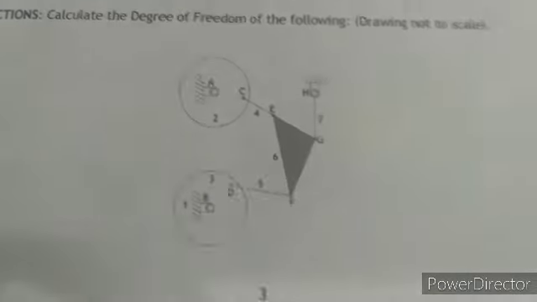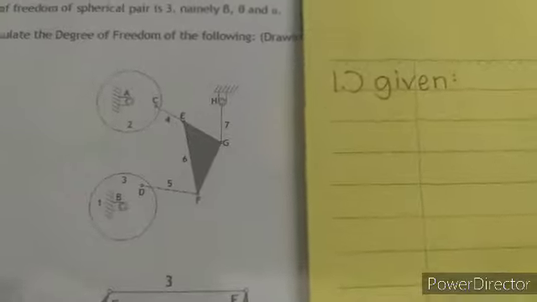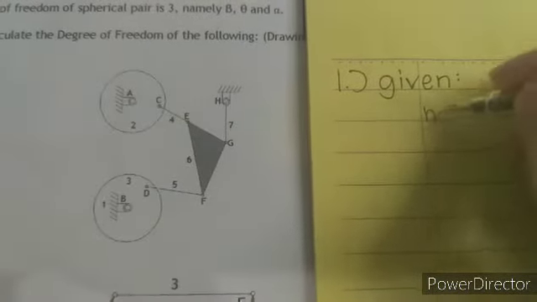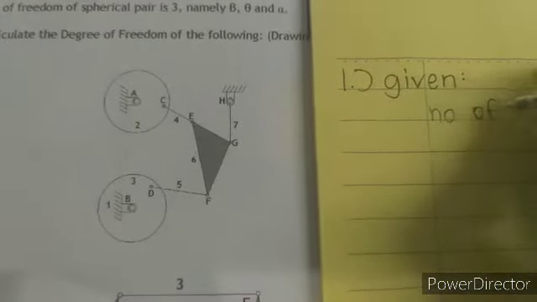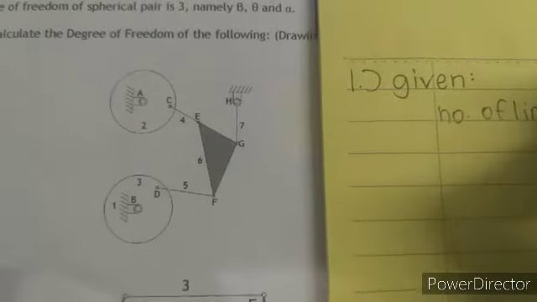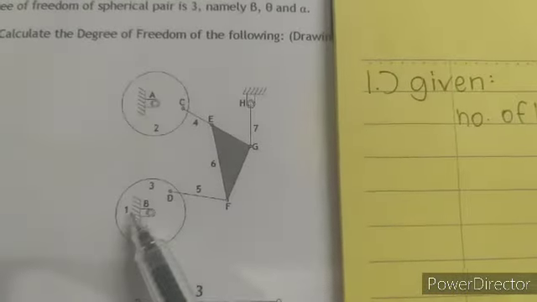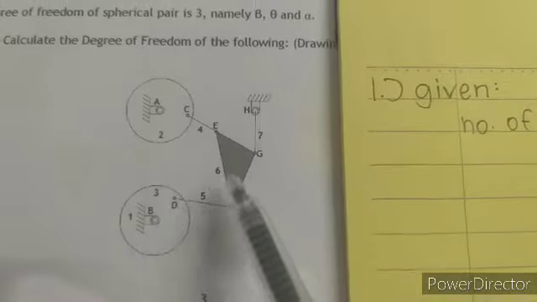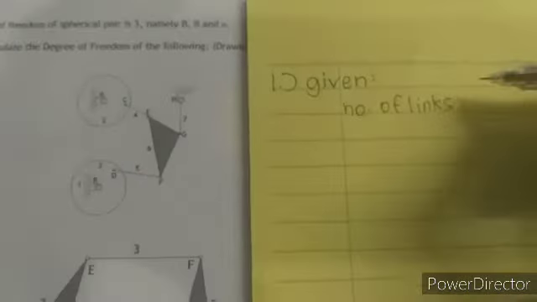Therefore, let's write the given. So let's write number of links. Now let's count the links. We have the frame 1, 2, 3, 4, 5, 6, 7. There's only 7 links in this mechanism.